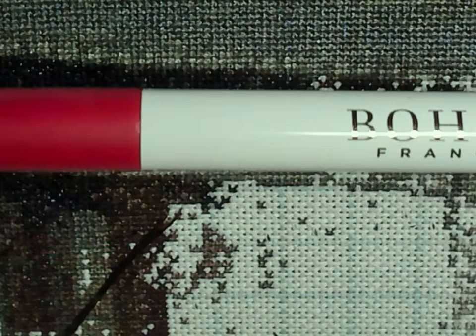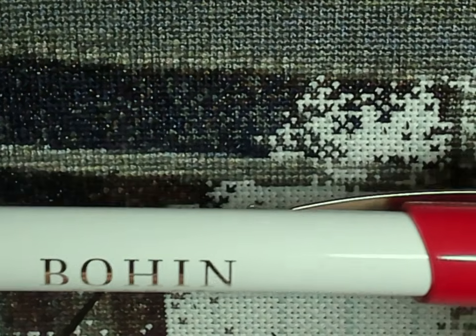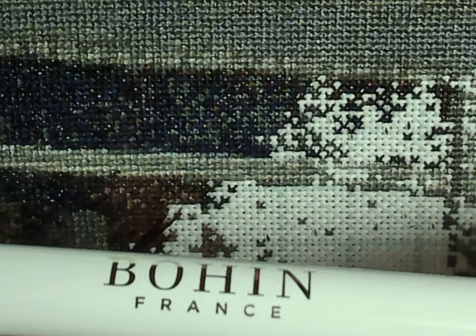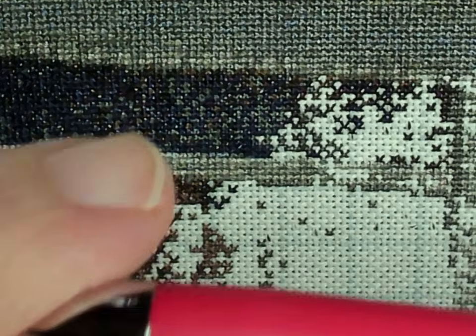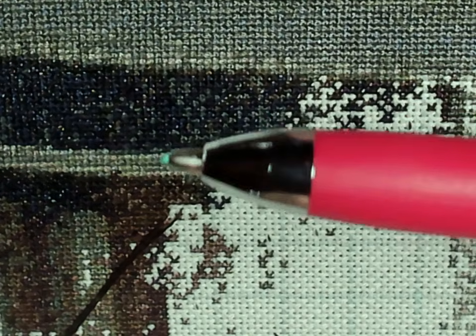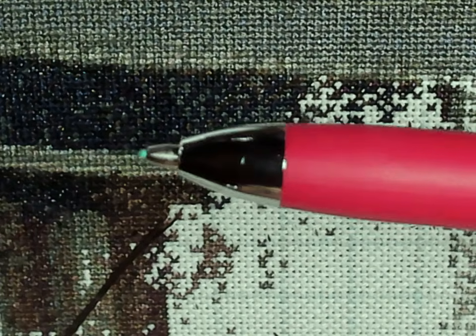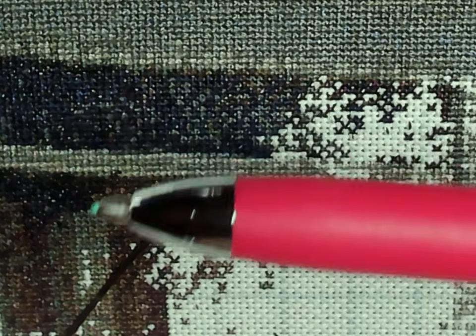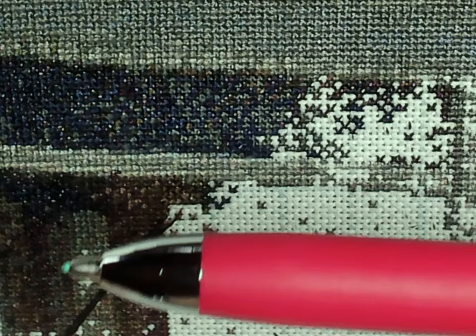Use my Bohin mechanical pencil. It's a mechanical pencil. Has green lead. Well, it's not lead. It's ceramic chalk. And yes, it does wash out.